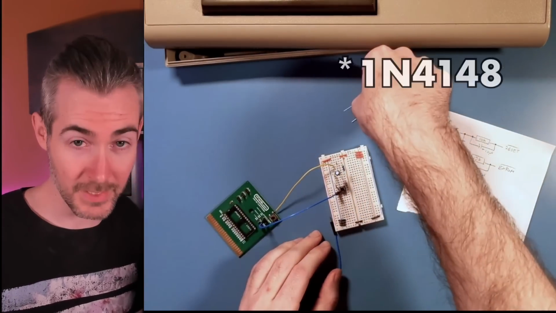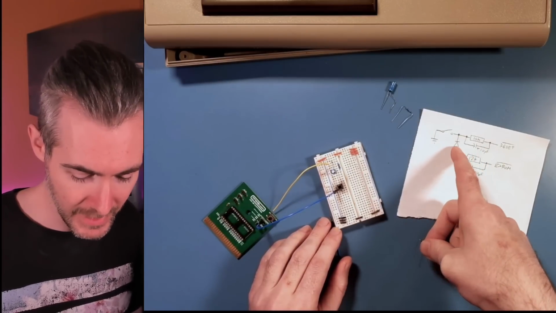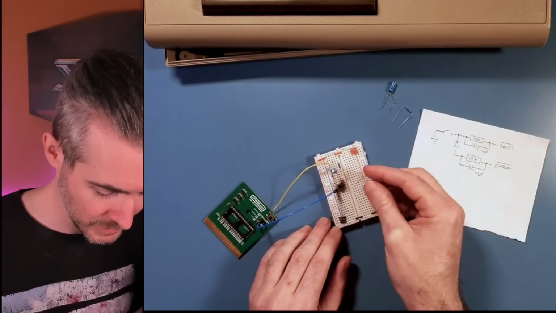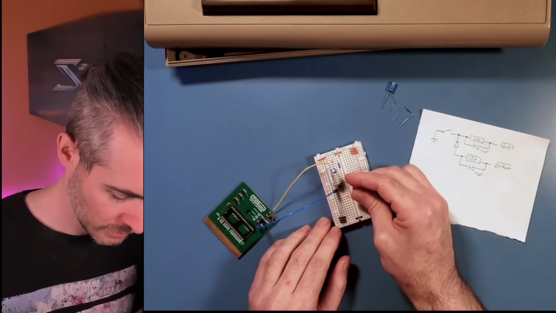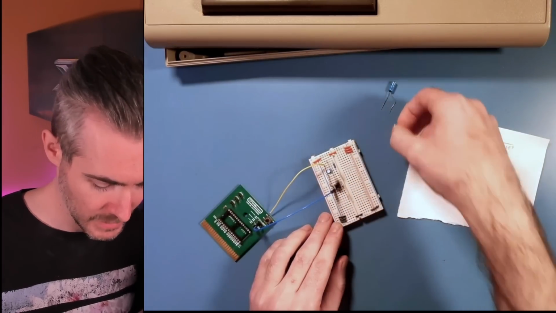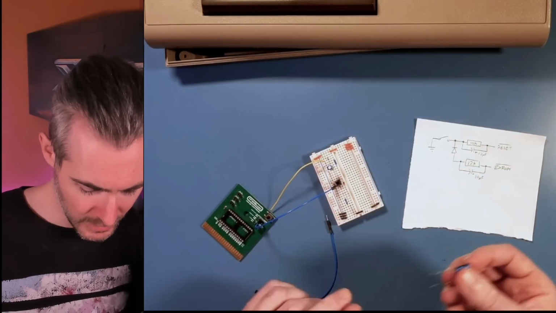Then I need this diode here. And so we connect the negative leg of the diode to the same leg of the reset switch that the other resistor is connected to. Okay, there we go. And we'll connect the, okay, there's our 12K resistor.